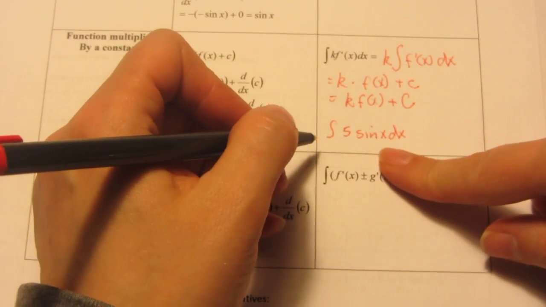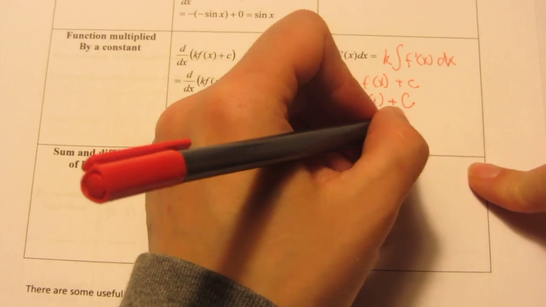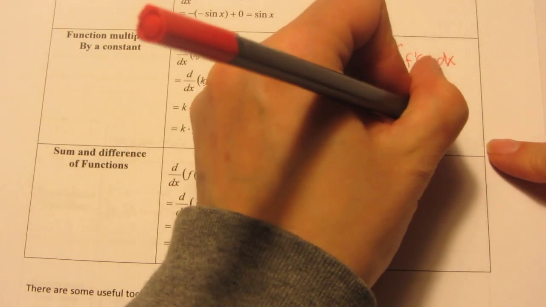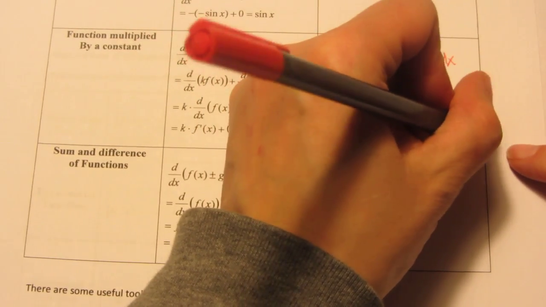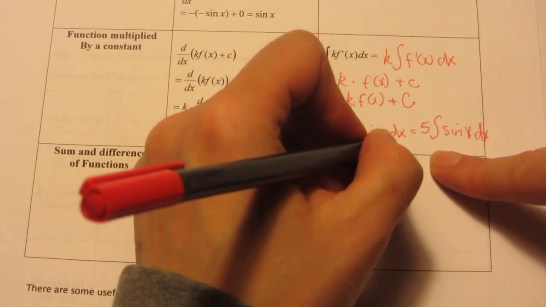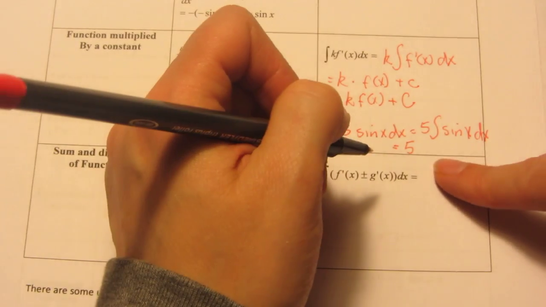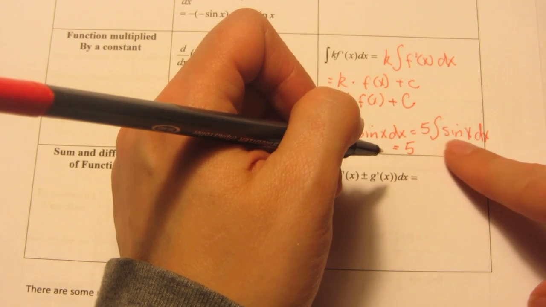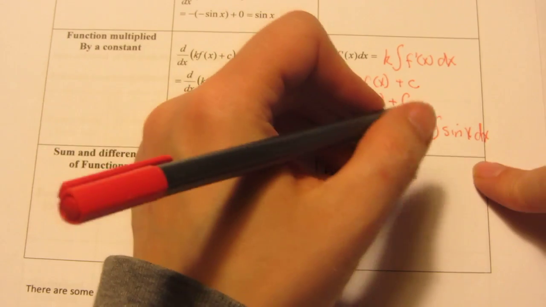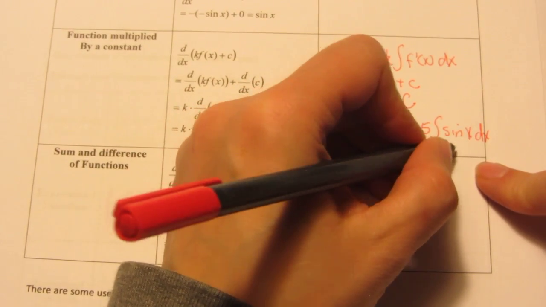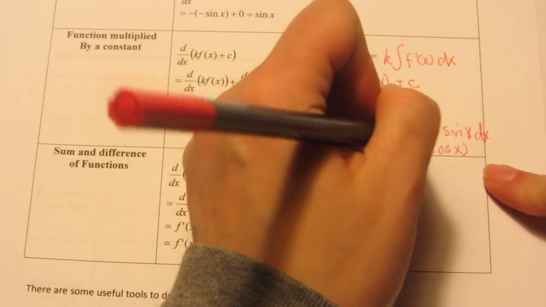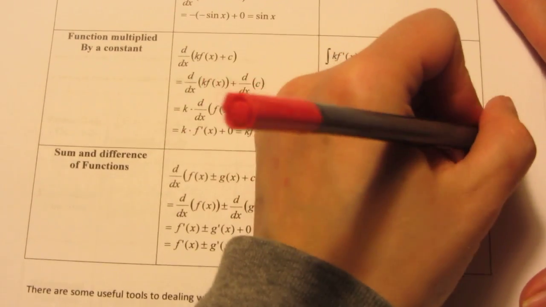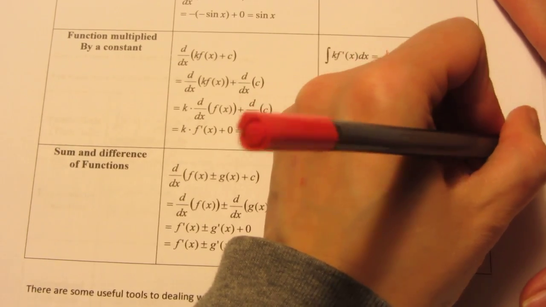So if I use this example right here, that's the same as 5 times the antiderivative of sine of x dx. Oh, I'm running out of room here, which is equal to 5 times, and then the antiderivative of sine of x, we just figured out before, was negative cosine of x plus some constant, and then you can pull out the negative in front. So that's negative 5 cosine of x plus c.